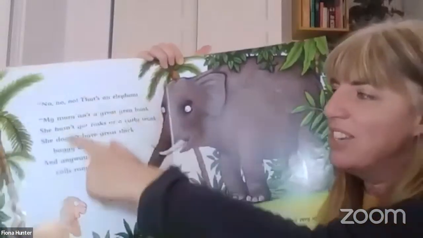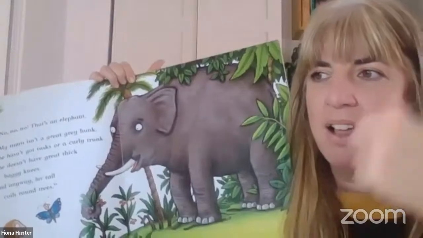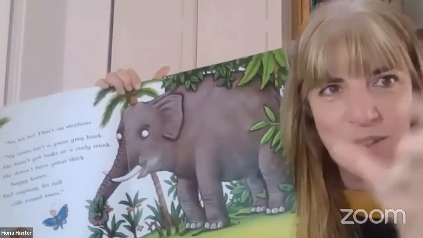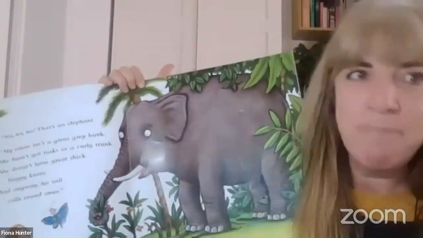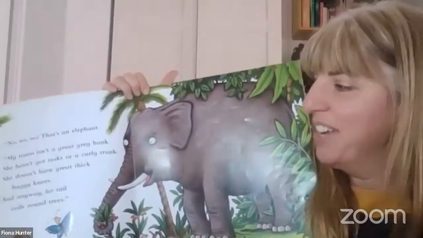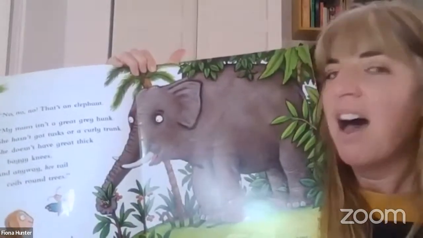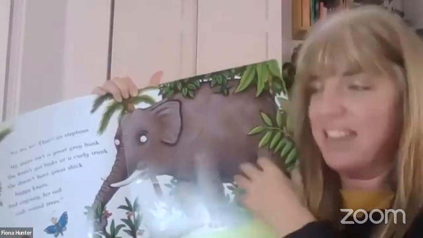So I'm changing this to include sentences with has got, and these repeated useful phrases. That's not, my mum is. And I'm going to repeat that through the story. So again, the butterfly would go, oh, I know your mum, come with me.